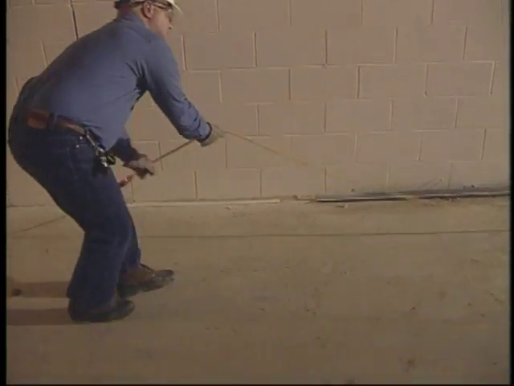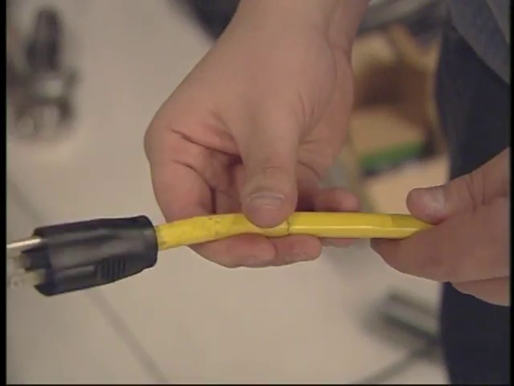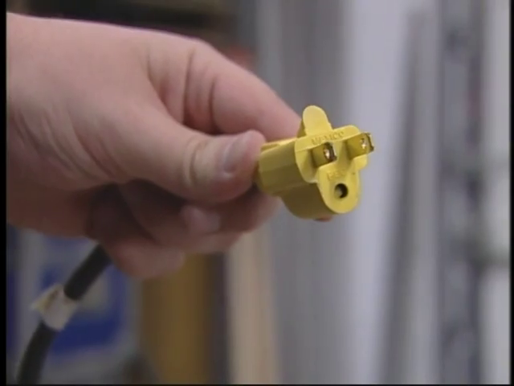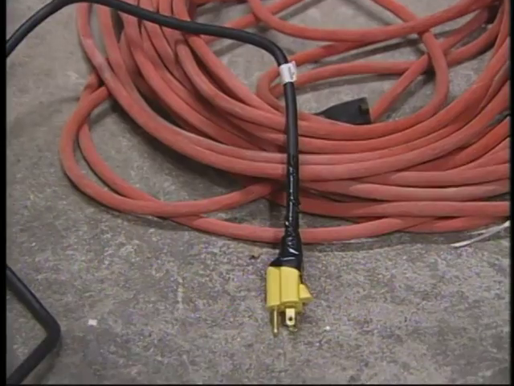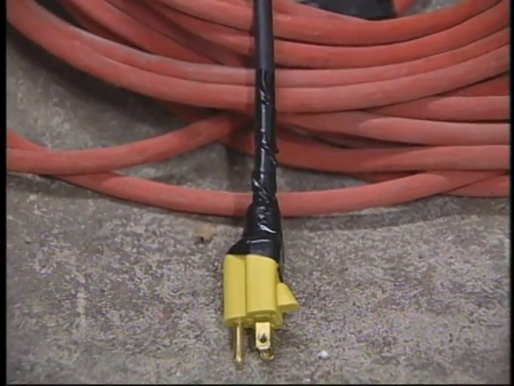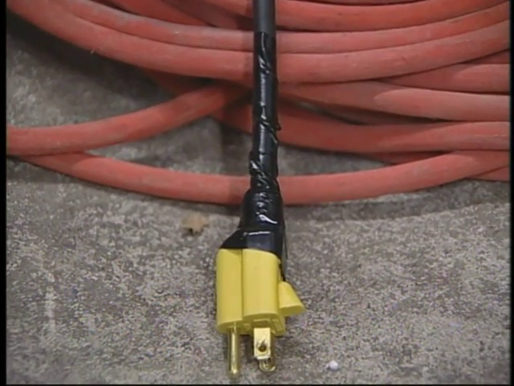Keep extension cords out of the way of others. Don't use worn or frayed extension cords. As well, don't use cords with missing third prongs or that have been so-called repaired with electrical tape. Electrical tape doesn't really repair a cord. It only covers up a potentially dangerous situation.